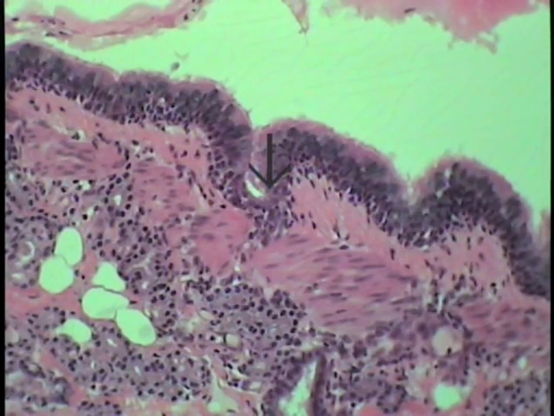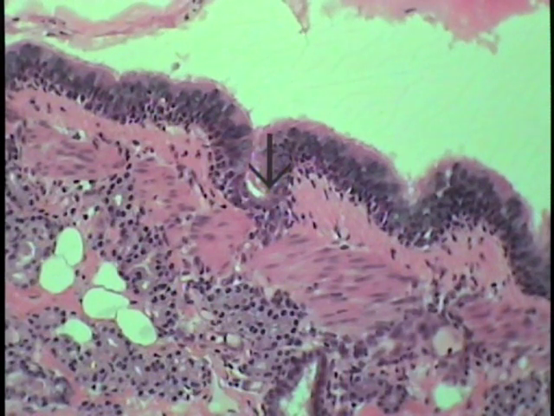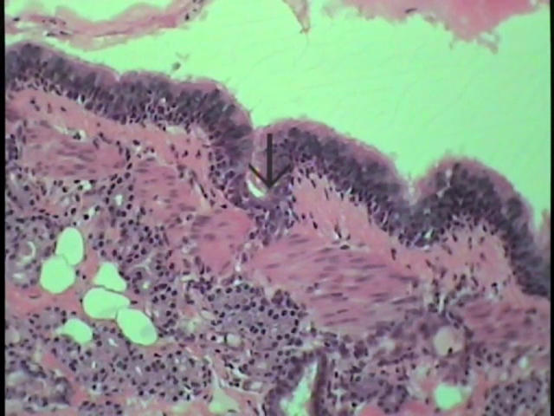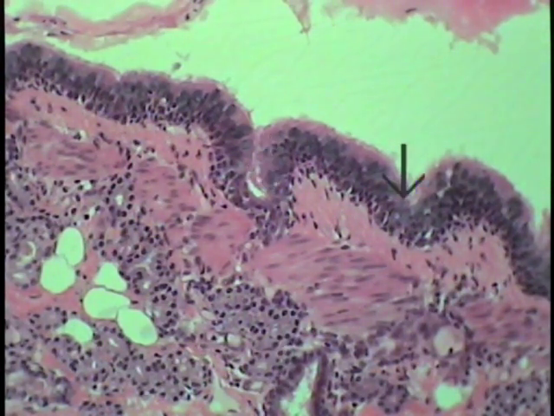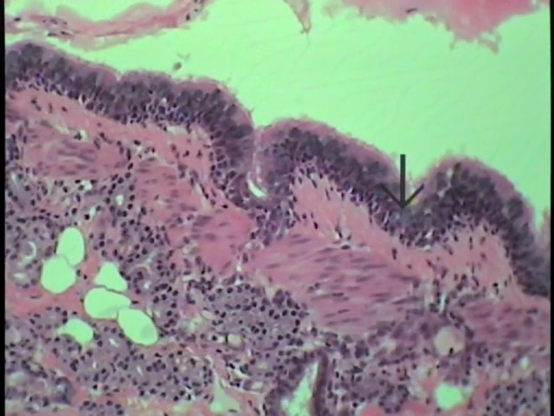This particular field represents a typical large intrapulmonary bronchus, and even though some of the details can't be made out crisply in this rather oblique section, what are the characteristic features of one of these intrapulmonary bronchi, particularly ones of larger sizes?